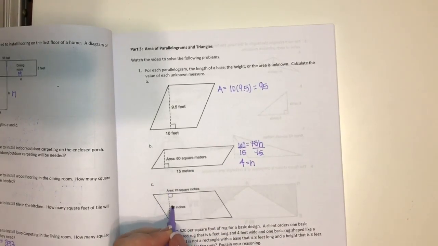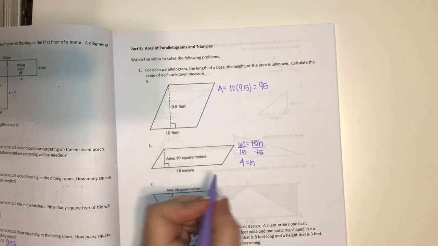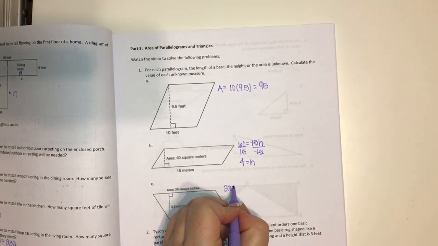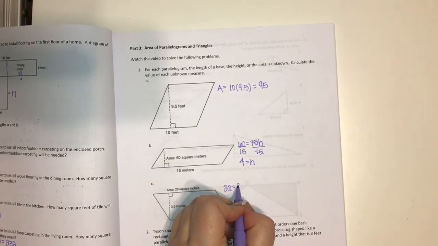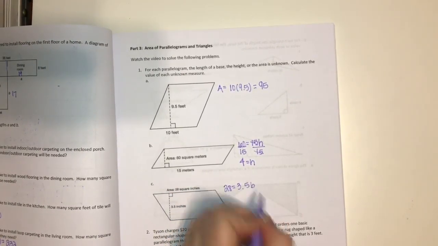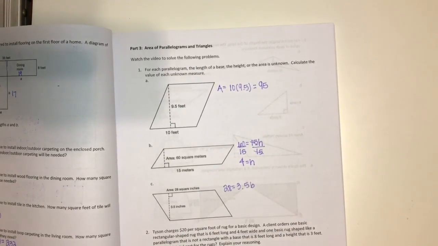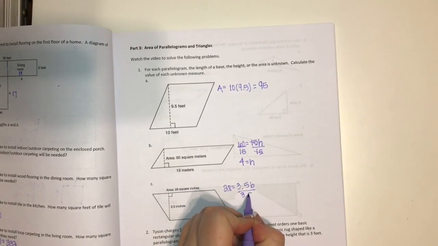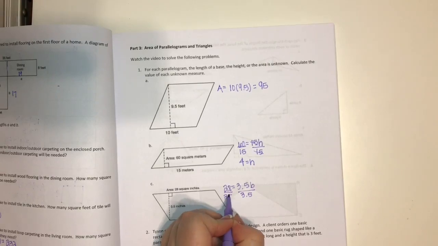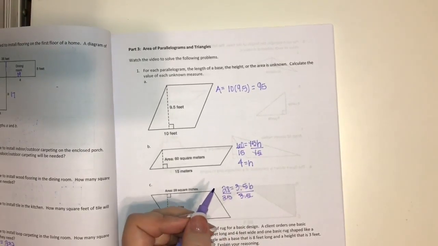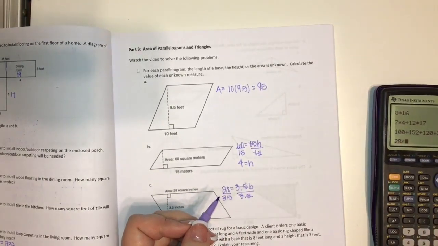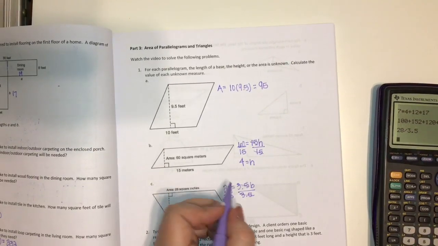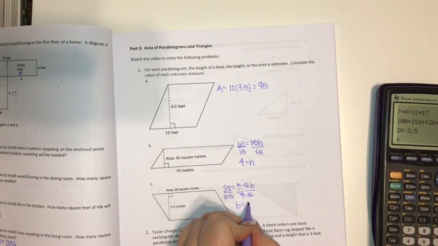On C, again, they give me the height, but I'm missing the base. So the area is 28, and that equals the height, which is 3.5 times the base. Now, since it's multiplication, it doesn't matter what order it's in. It's okay that I put it like this. I just need to divide by 3.5 on both sides. Cross those out. 28 divided by 3.5 gives me 8. So the base has a length of 8.